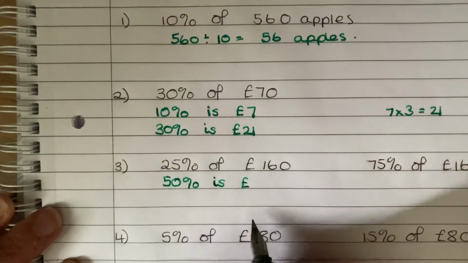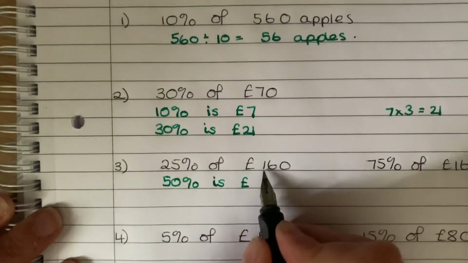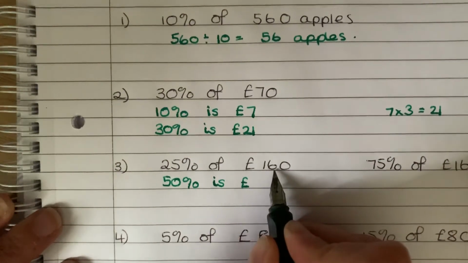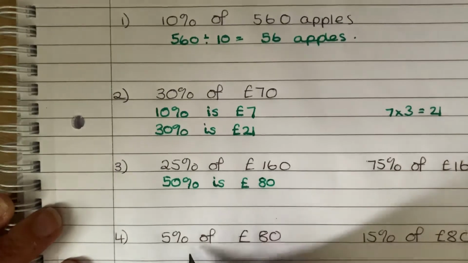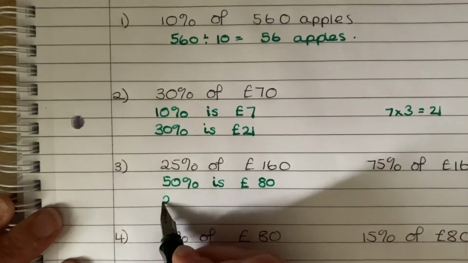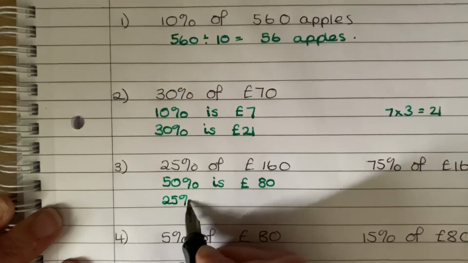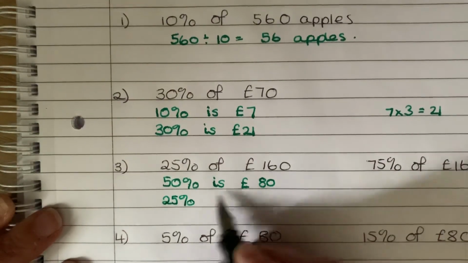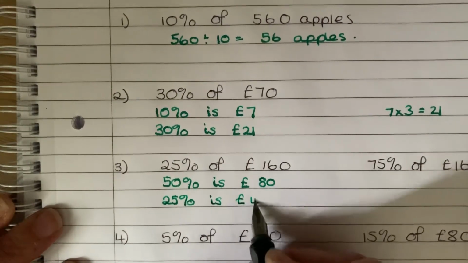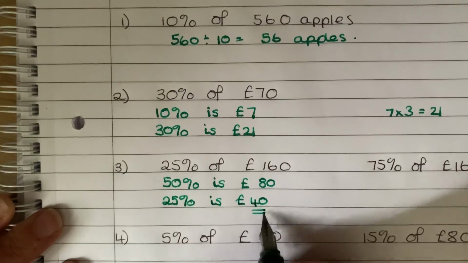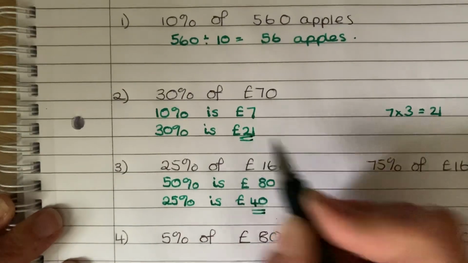Now some of you may be able to work that out. I halve the 100 to give us 50, and I halve the 60 to give us 30, so that would be 80 altogether. And 25% is half of 50%, so half of £80 is going to be £40. So my final answer there is £40. Underline that final answer there.